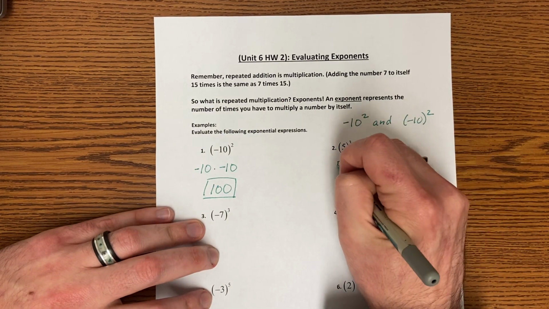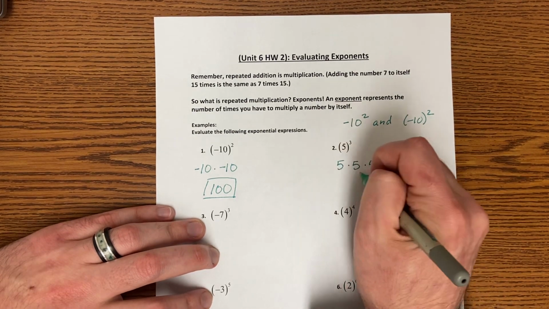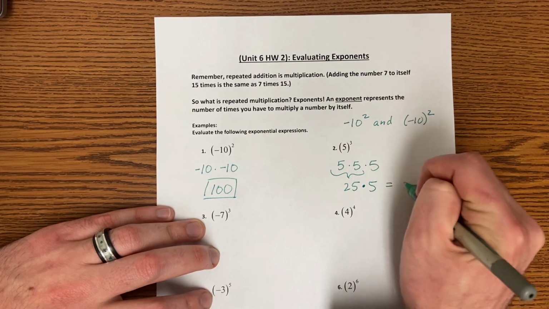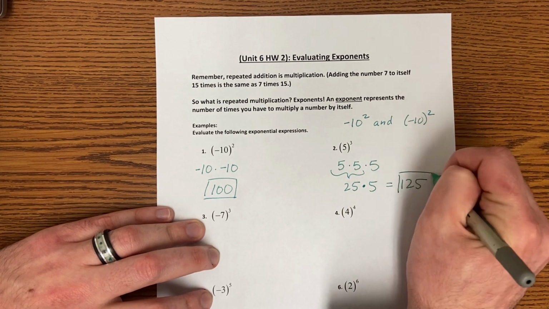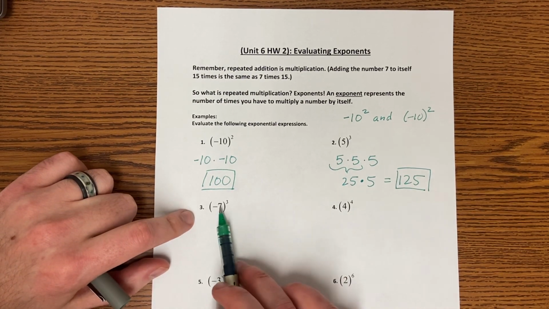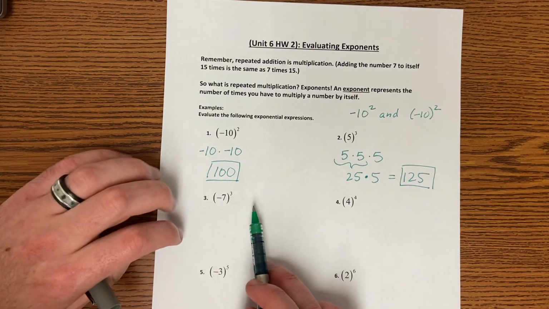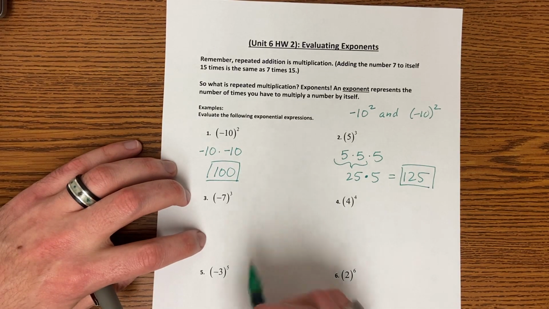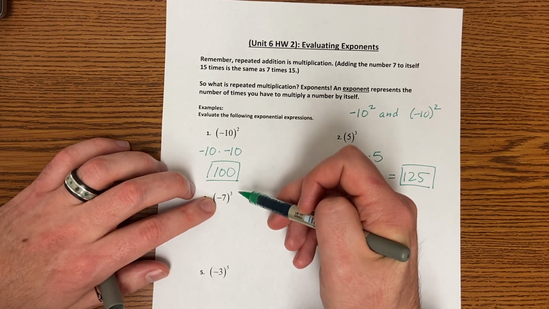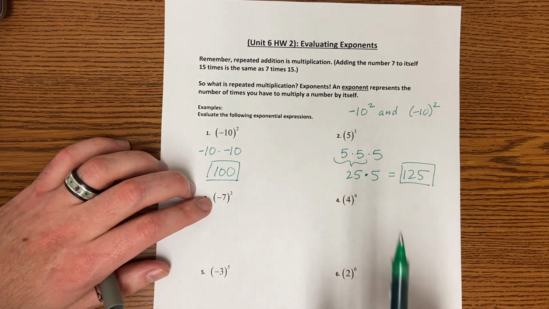5 cubed, it's the same thing, but it's just 3 times instead of 2. And you can do 2 at a time. 5 times 5 is 25. 25 times 5 is 125. 3 and 4 are similar. One thing to note is you'll go 2 at a time here. So negative times negative is positive, but then times another negative will go back to being negative. So that brings us to a point: when you have a negative number to an odd power, you should end up with a negative. A negative number to an even power, you should end up with a positive.